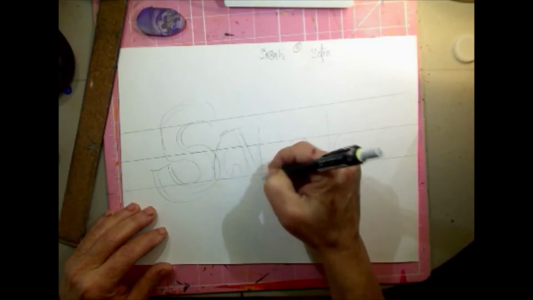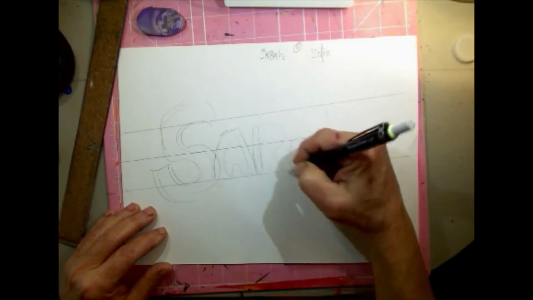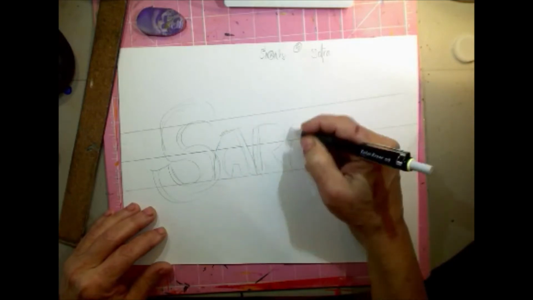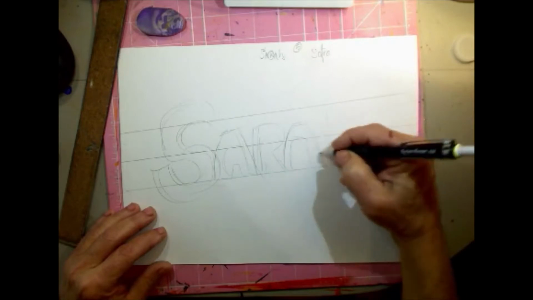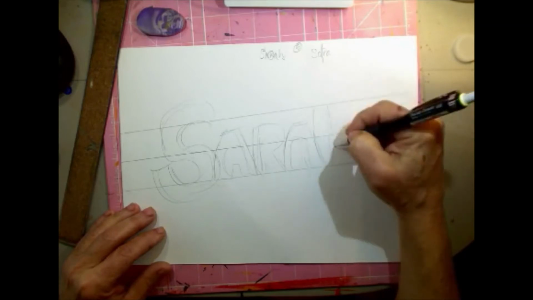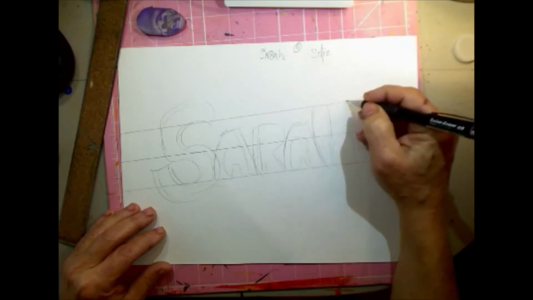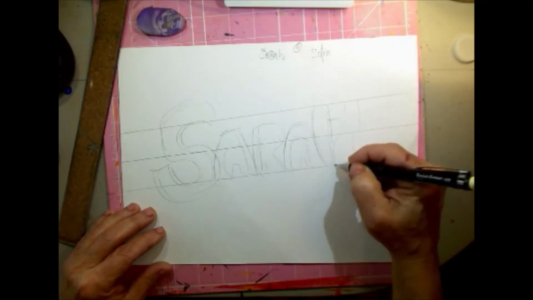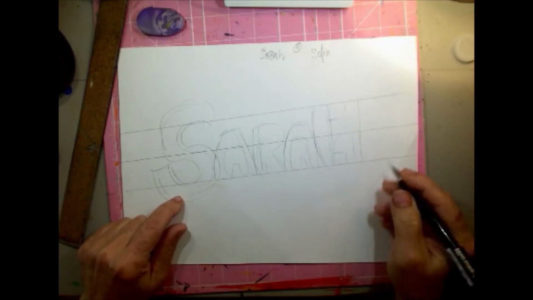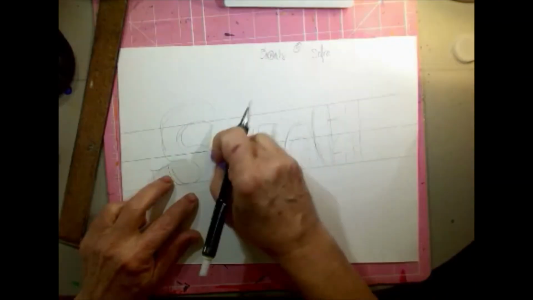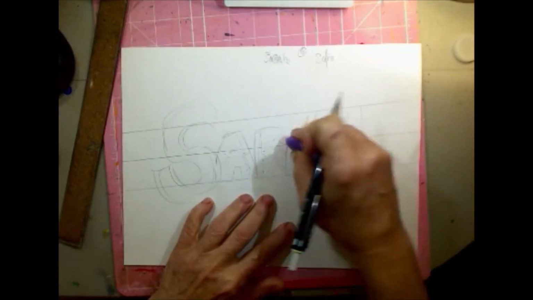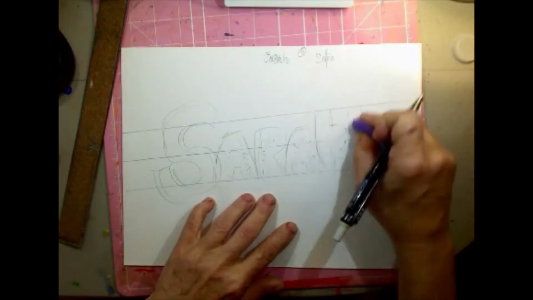And then I'm going to do the same thing with my R. Now again, I'm not really distorting it that much, but I'm kind of like playing around with different things. And so then I'm going to make this an uppercase. Okay, so I'm going to keep distorting it. If I need to, I'll take a little bit of it away so that I don't get too confused. But you really don't need to spend your time erasing yet because you don't know what the end product is yet.